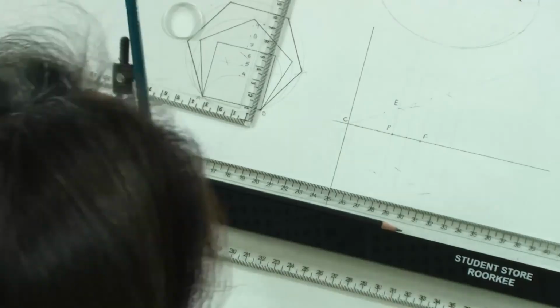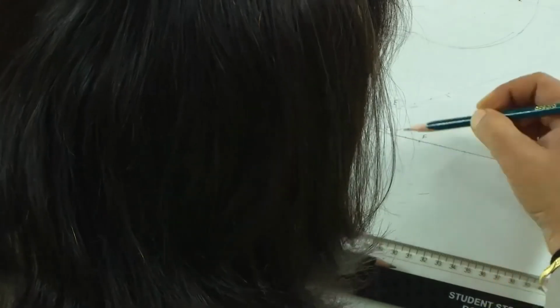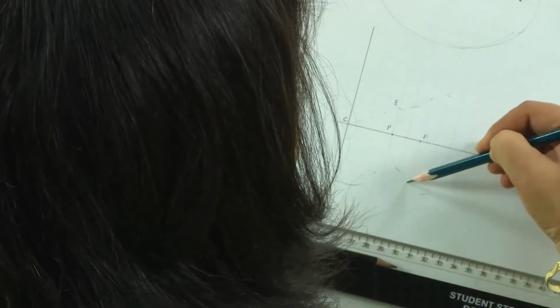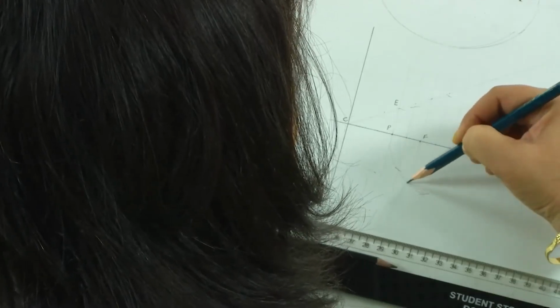So if I draw very lightly, I would get an ellipse like this. This is what I am getting.